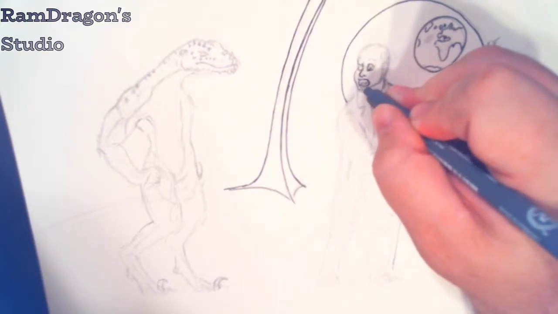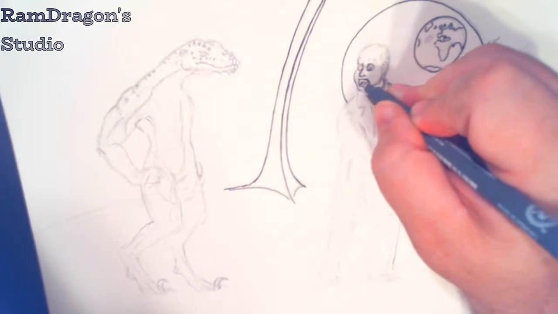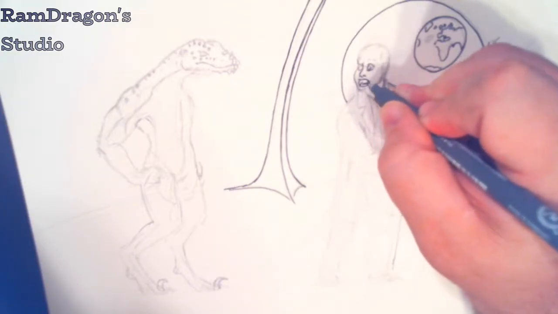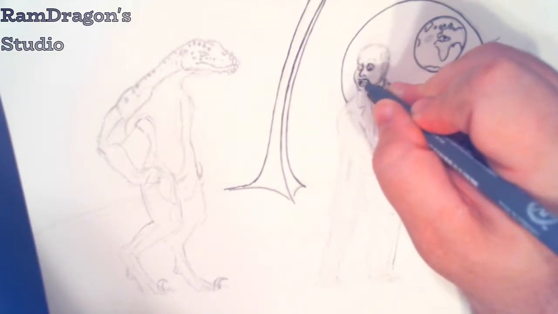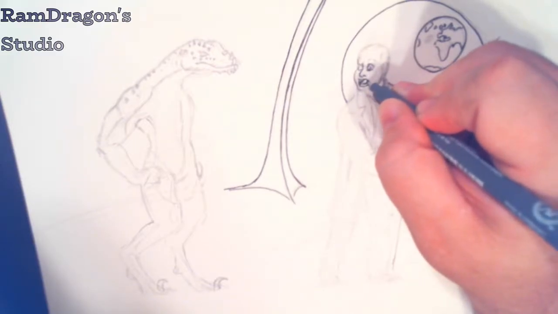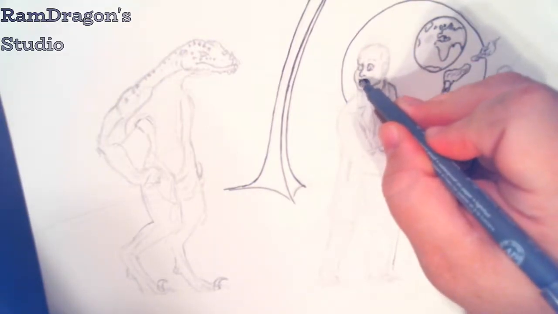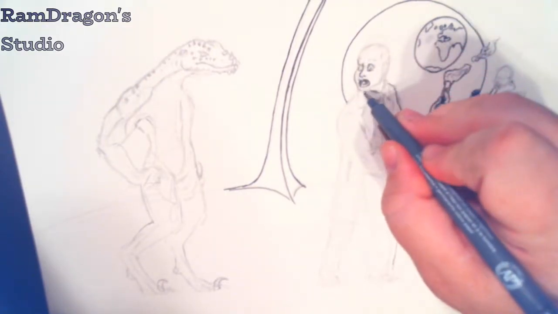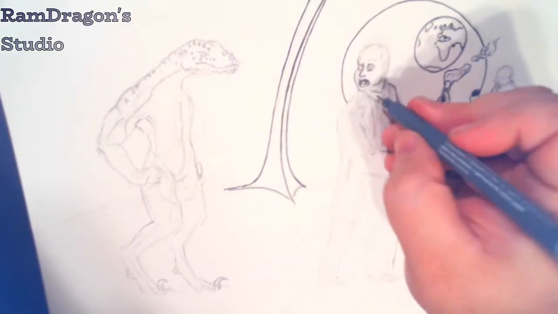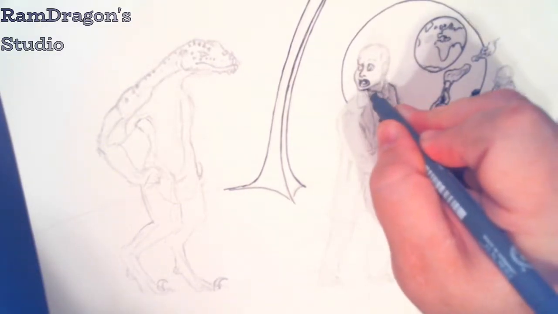Never was really good at mouths. I never could understand why. They're not a complicated shape. Just for some reason, every time I draw a mouth, it just doesn't look like a mouth. Even if I try to cartoon and stylize it, I don't know. It's something I have to work on.